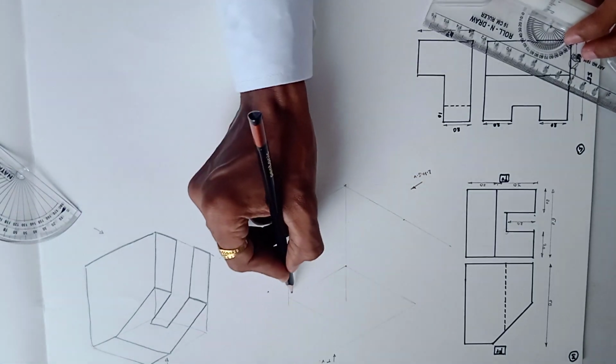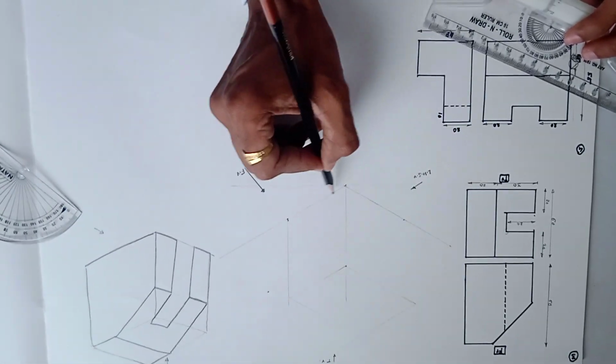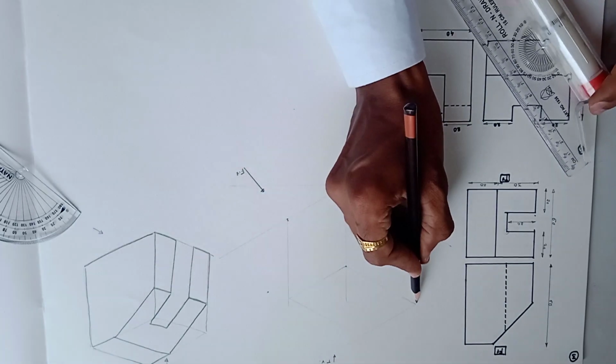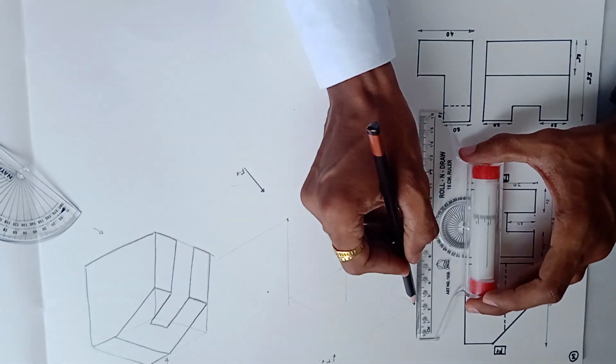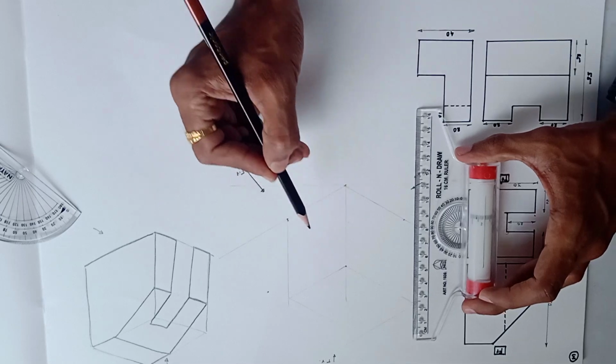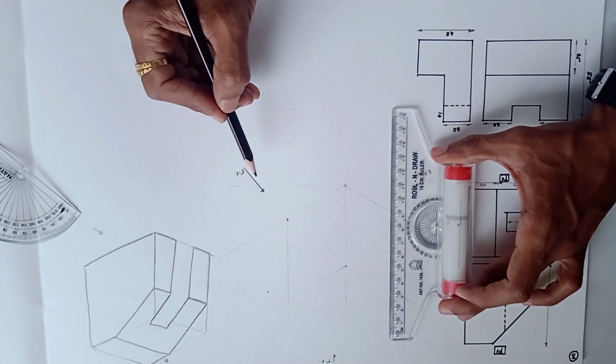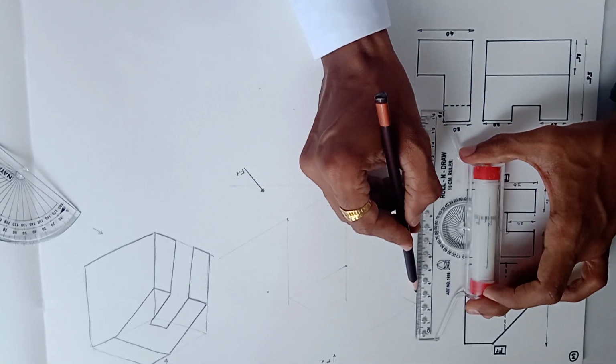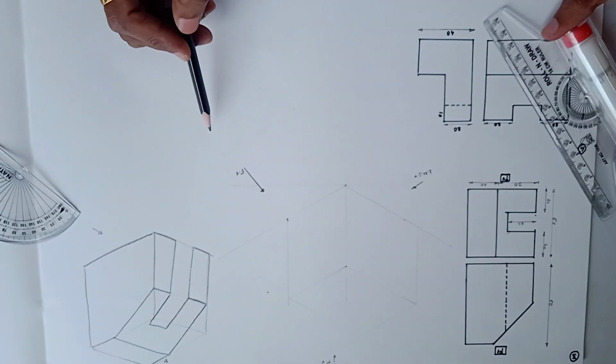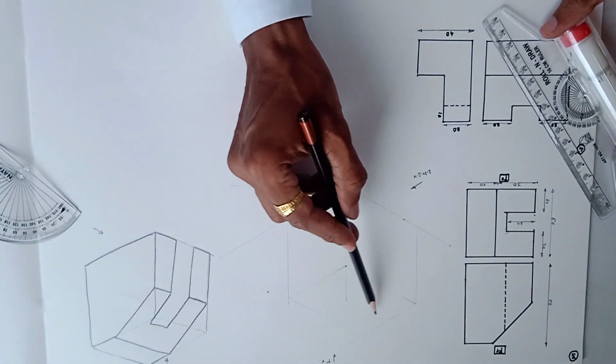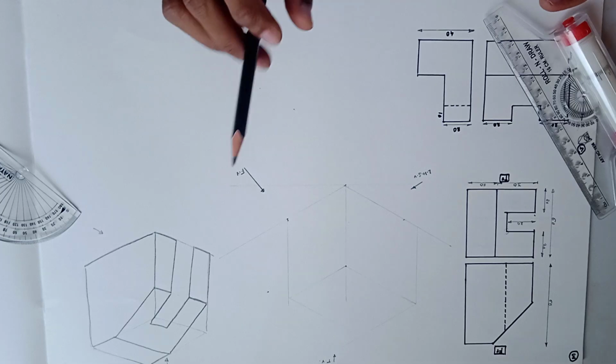So this is the bounding rectangle in the top view, this is in the front view. Now from this corner draw this vertical line which is parallel to the y axis. Okay, so now we have completed the bounding box for the isometric view.